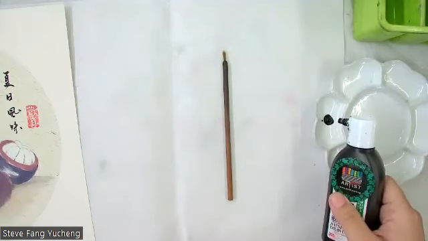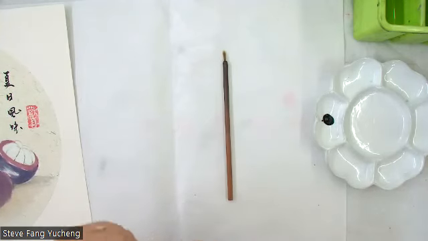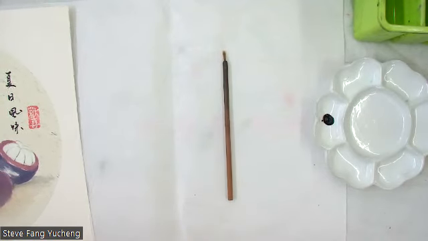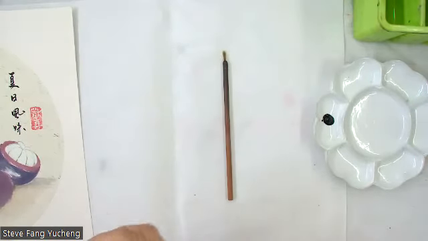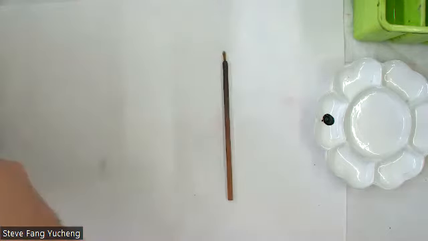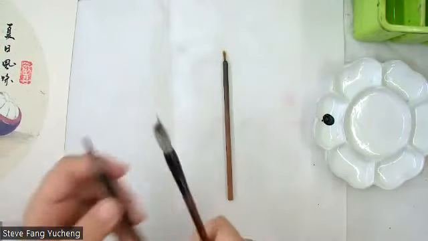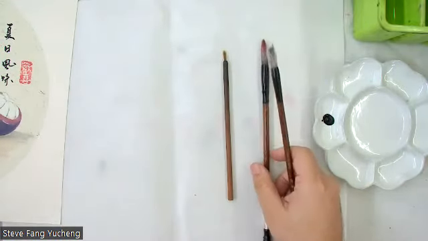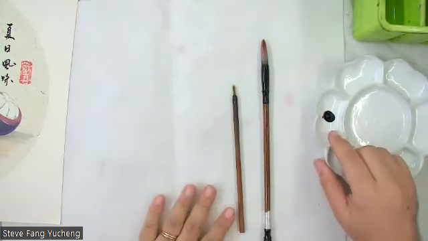We don't need to sketch first. I want to explain the difference between using different brushes on the raw rice paper. So first, right, let me explain to you the difference of different brushes on the raw rice paper. For example, I have one medium-sized brush and one smaller size like this. I have some ink here, right?